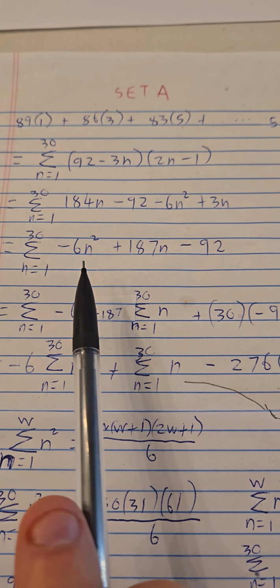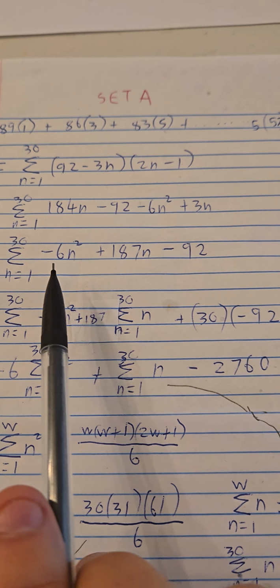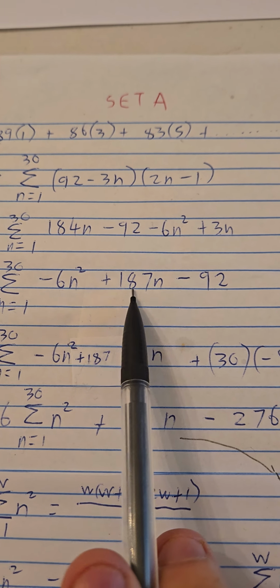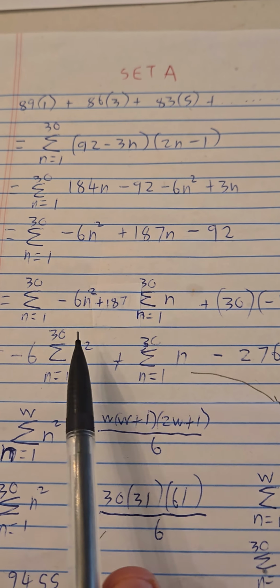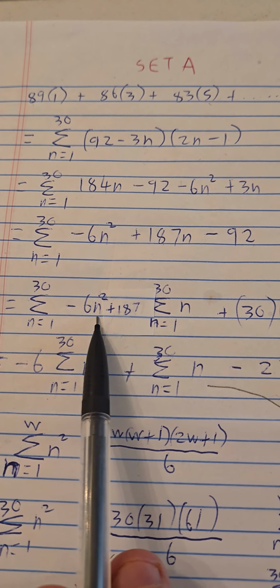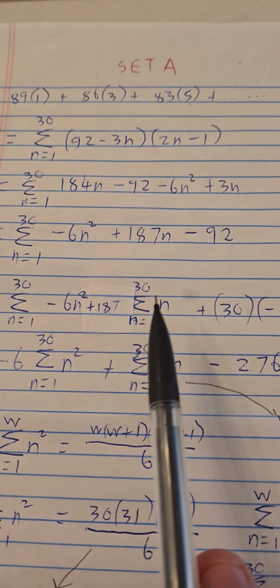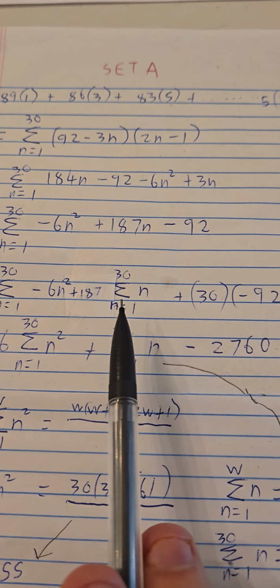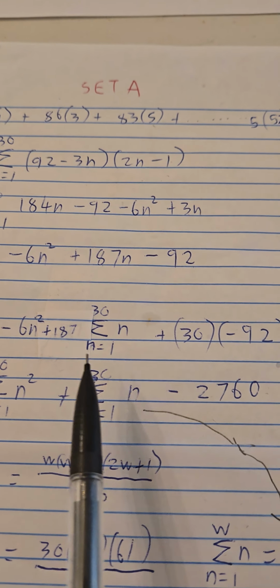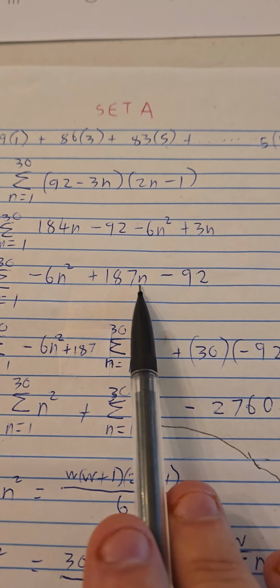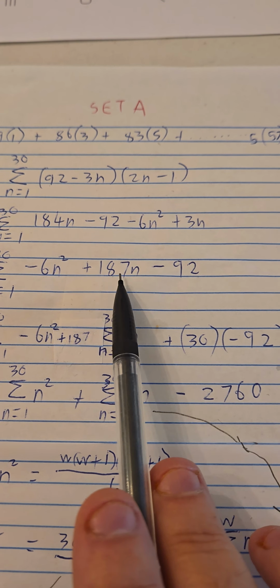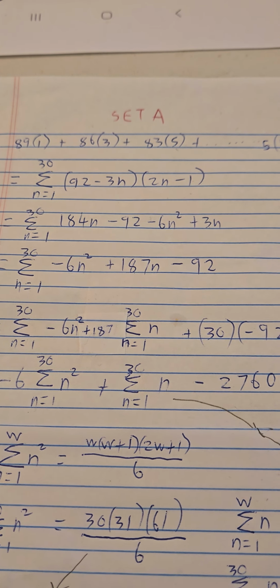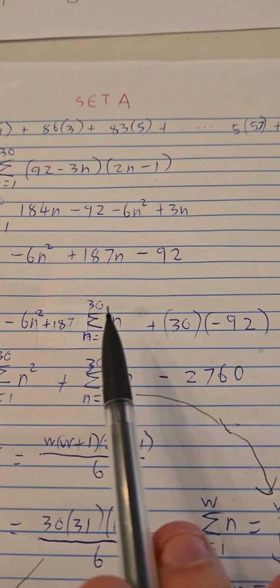And then with sigma notation, I can break it up. Instead of repeating all of this over and over again, 1 to 30, I could do this one from 1 to 30, plus the second term 1 to 30, plus the third term 1 to 30. So there it is. There's minus 6n squared from 1 to 30. And instead of saying from 1 to 30, 187, I can take out 187 as a common factor, because this is 187 times 1 plus 187 times 2 plus 187 times 3 all the way until 30. If I take out 187, it's 1 plus 2 plus 3 plus 4 all the way until 30 times 187.